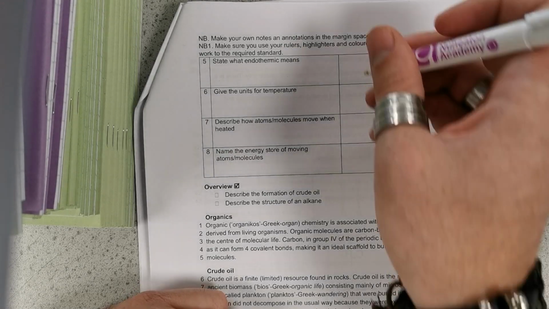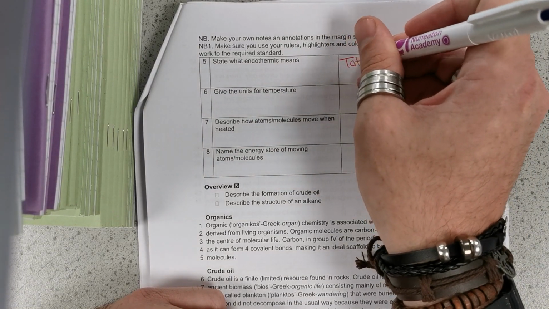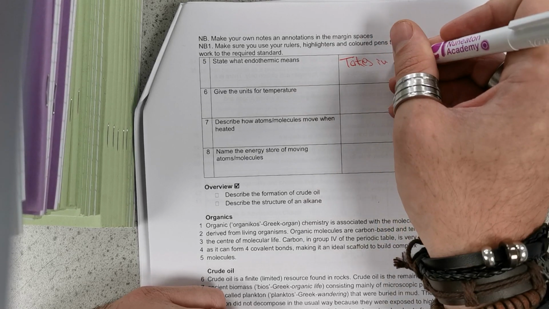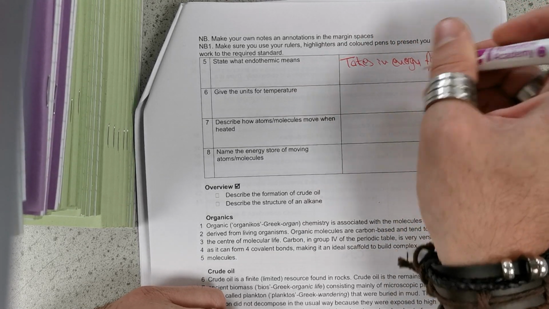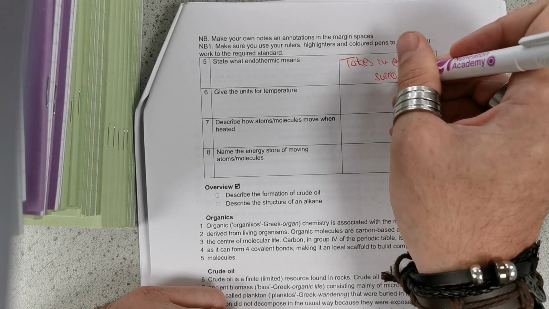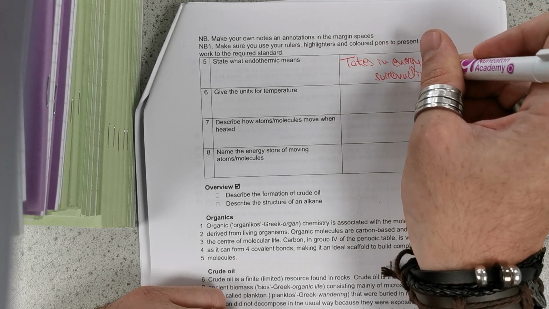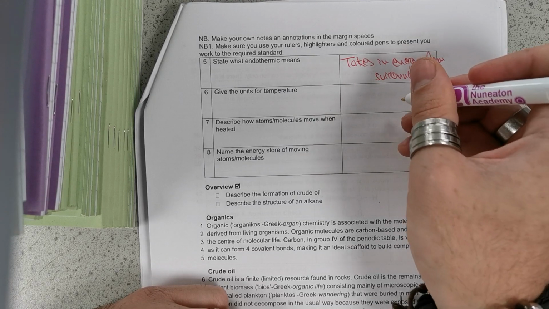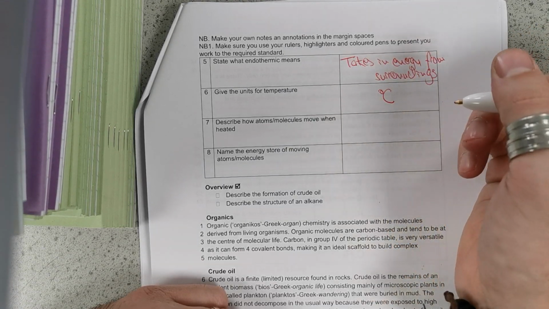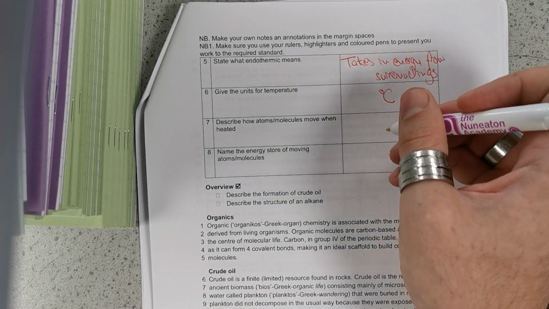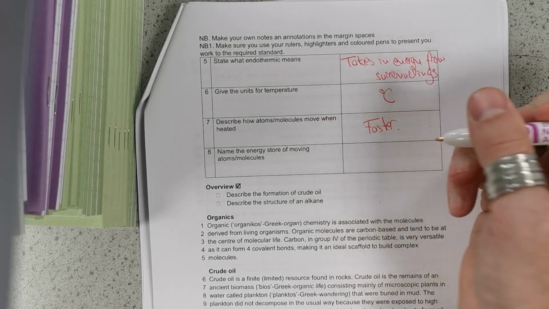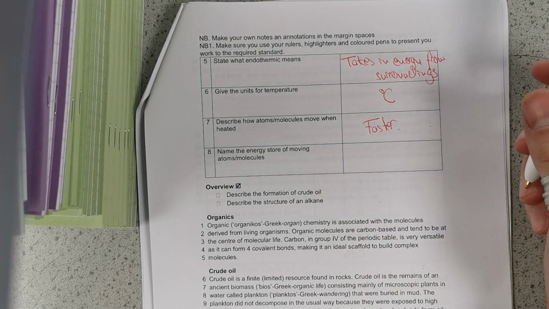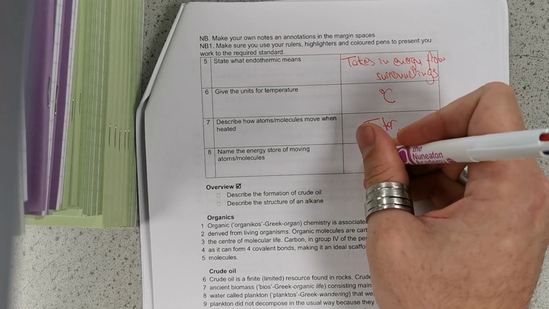So an endothermic reaction takes in energy from surroundings. Units of temperature is degrees Celsius. How do atoms and molecules move when heated? They move faster or quicker. Name the energy stored of moving atoms or molecules. They are kinetic.